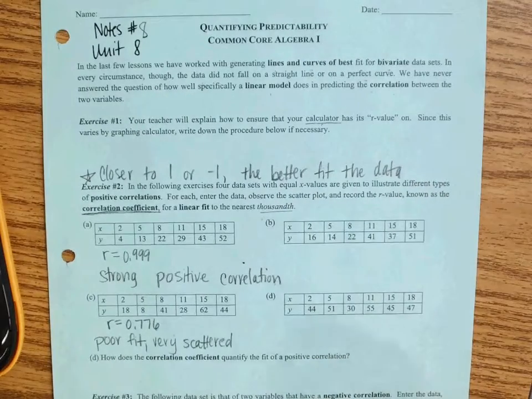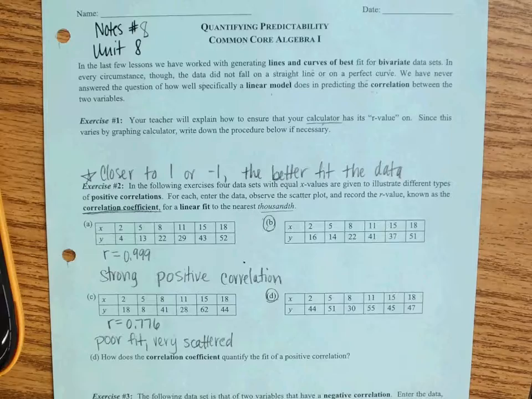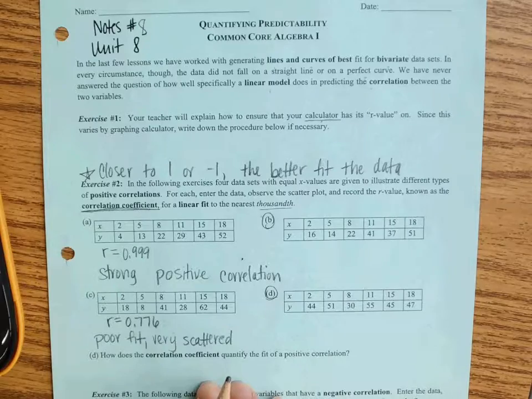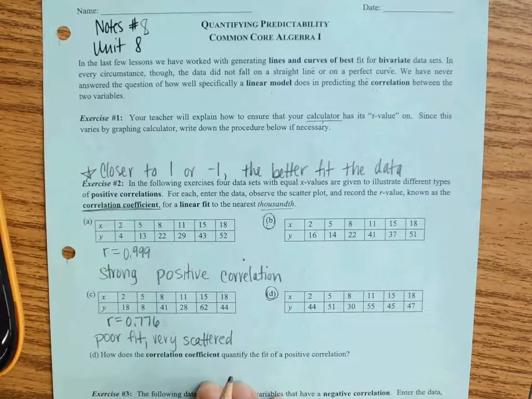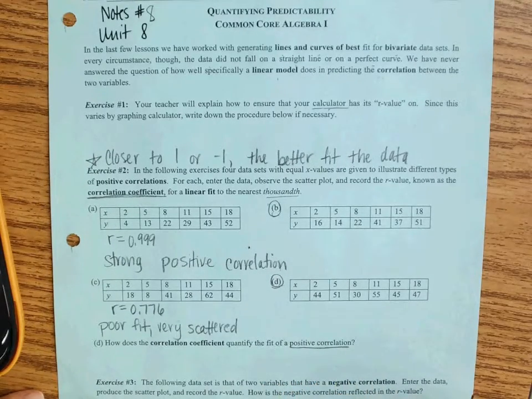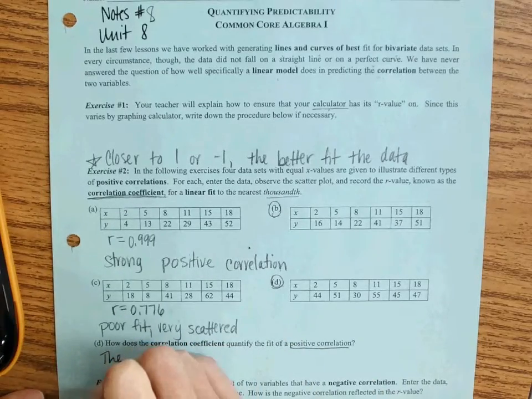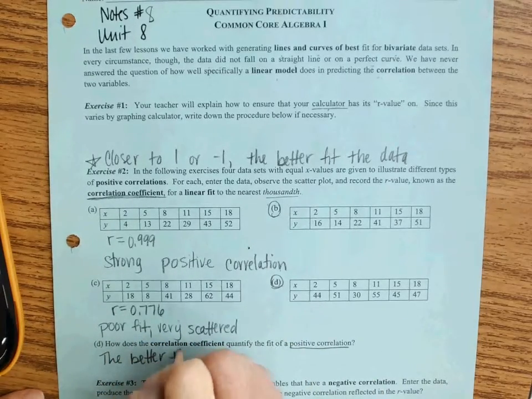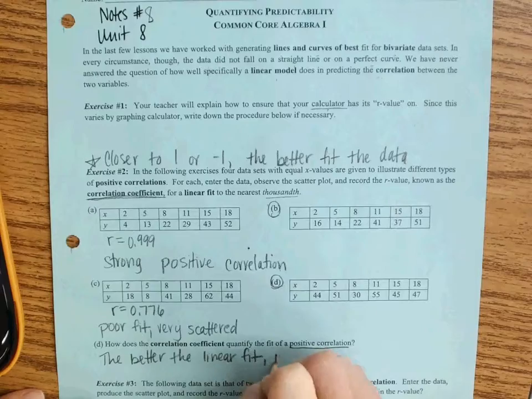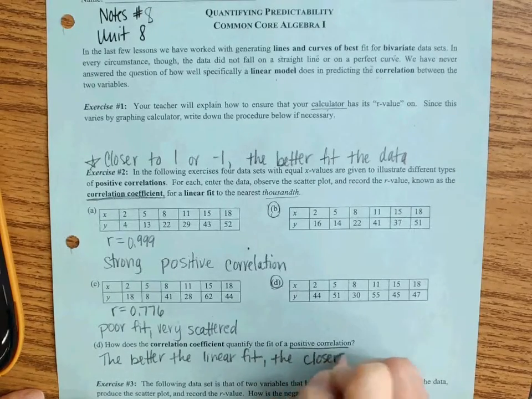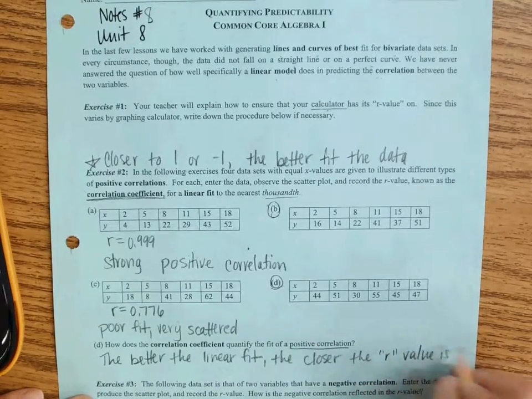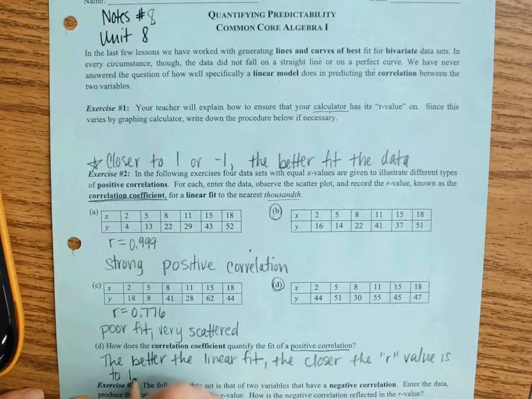Okay. We'll do B and D in class. Again, just practicing with that graphing calculator. So how does the correlation coefficient quantify the fit of a positive correlation? So this one is more specifically a positive correlation. So the better the fit, and we're talking about a linear line, so we'll go ahead and call it the better the linear fit, the closer the R value is to 1.